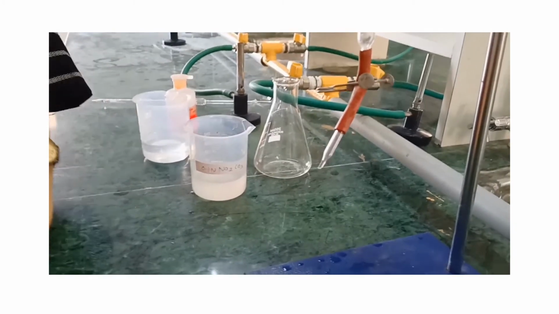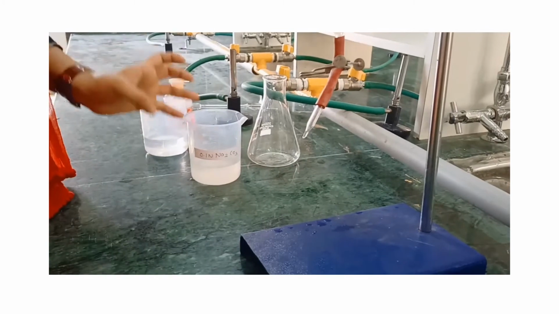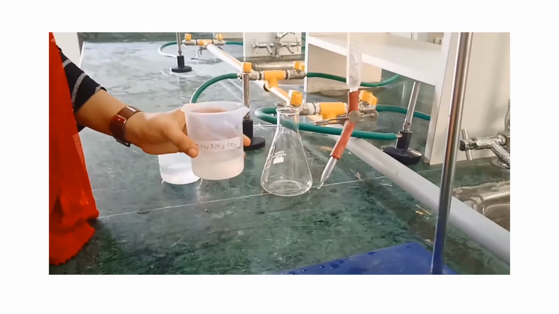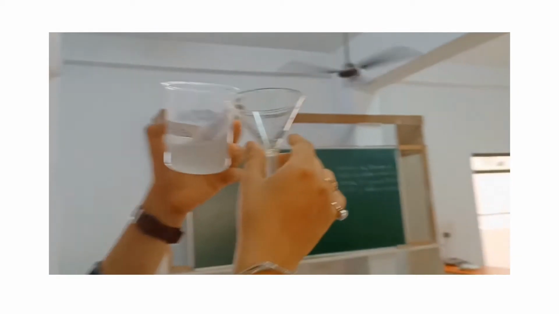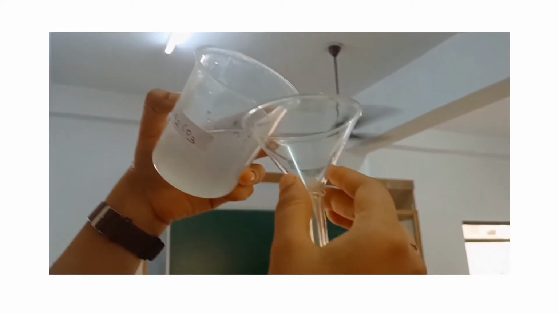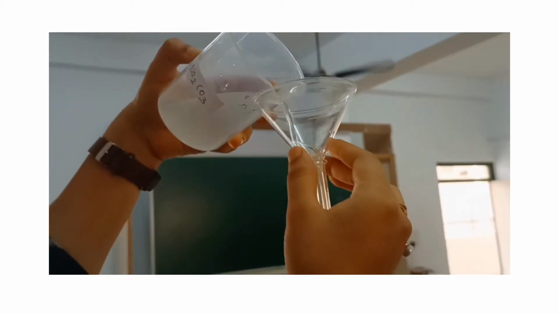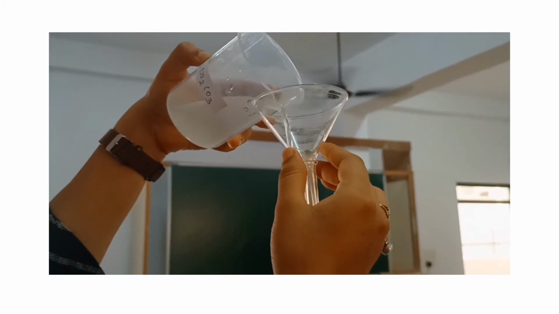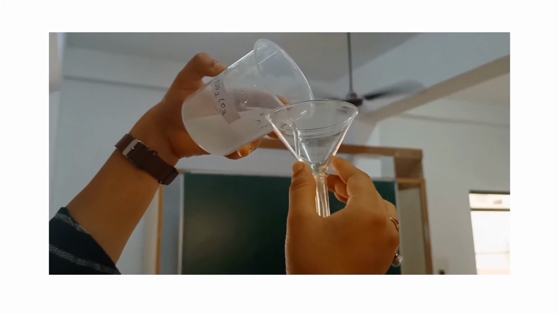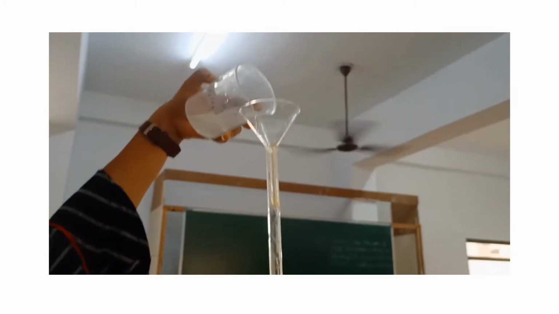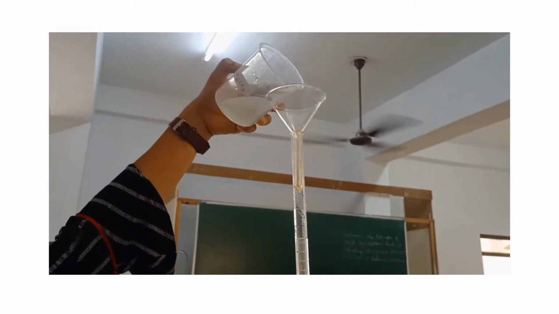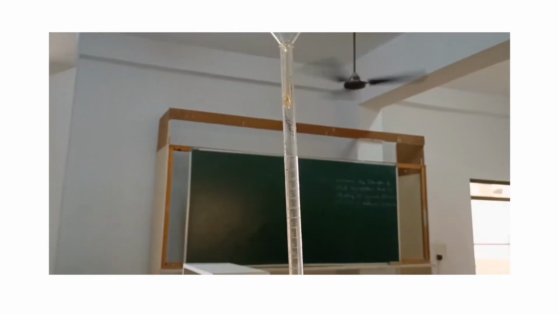So children, after washing the burette, we will fill it with Na2CO3. So let us fill it with Na2CO3. Always remember to place a funnel. Fill the burette with the help of the funnel. So you can see that we are filling the burette with Na2CO3, and now come to the bottom section.